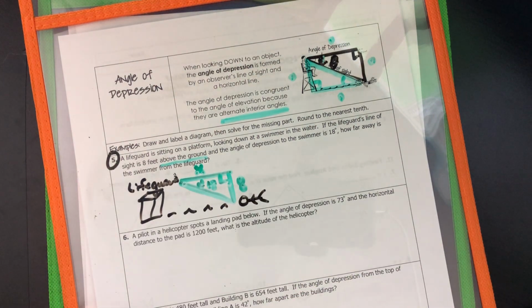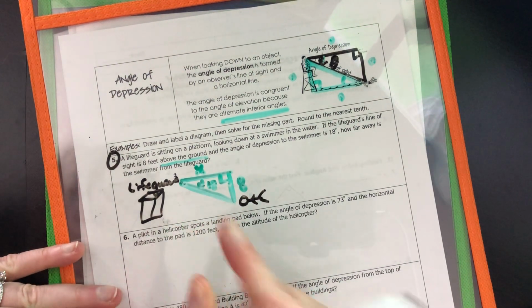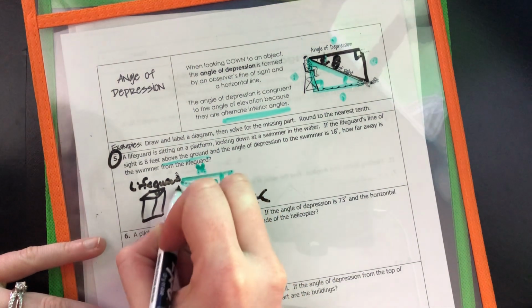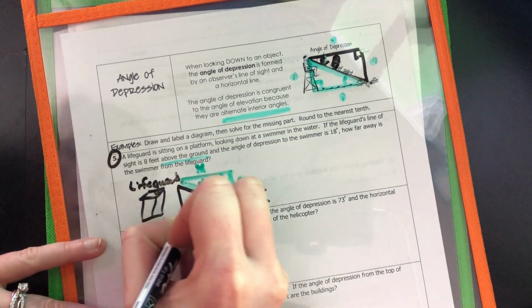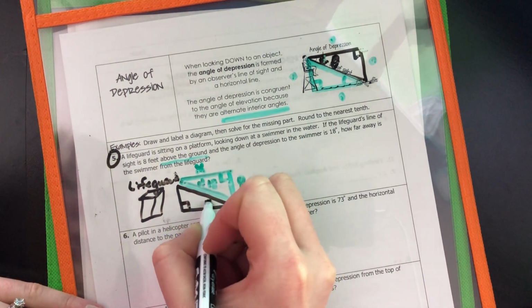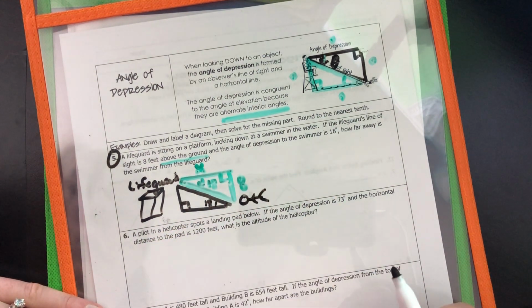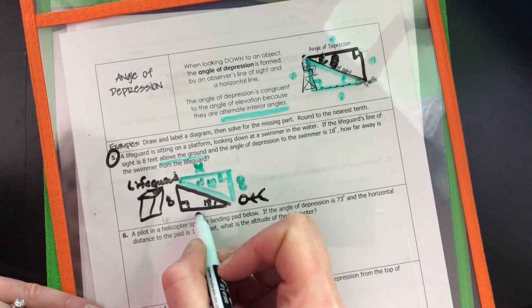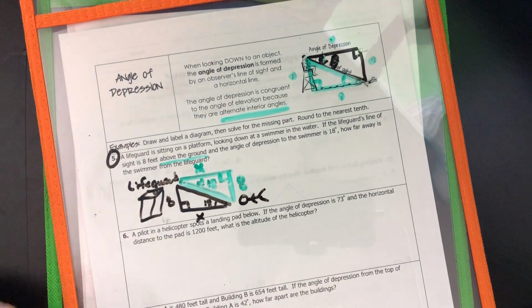So notice there are 2 different types of triangles you can draw. The green, in this case, now I drew it green. This one I prefer. I just feel, to me, it makes more visual sense. But mathematically, by alternate interior angles, this would be 18 degrees. Opposite side, 8. This would be X. So both triangles will work to get you your answer.